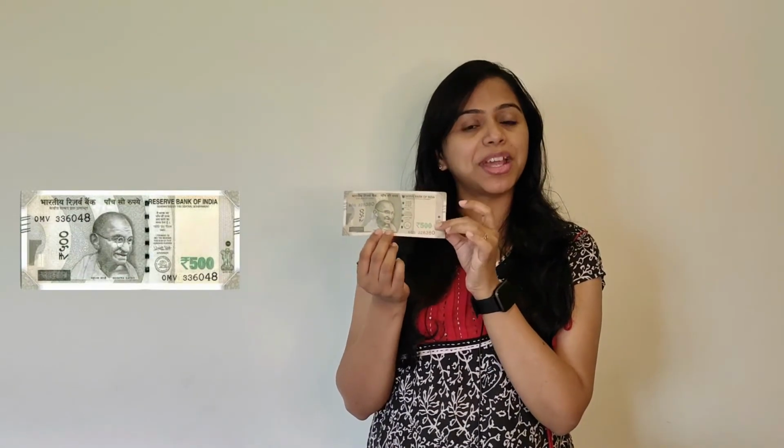Now, let's look at some of the notes that are there. I have brought some notes here with me. So here I have a 10 rupee note, okay? So this is a 10 rupee note that is here. And then I have a 100 rupee note, yeah? And then I have a 500 rupee note. So this, as you can see, is made out of paper. So these are called notes.